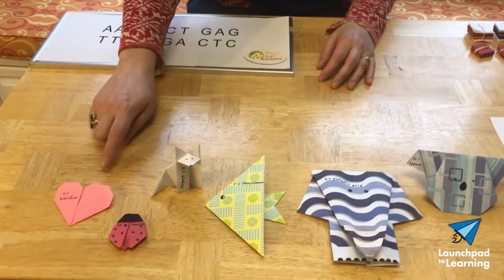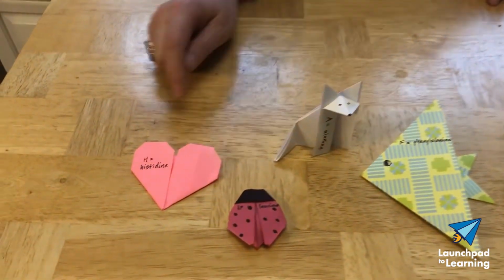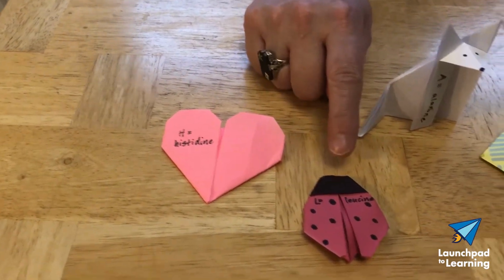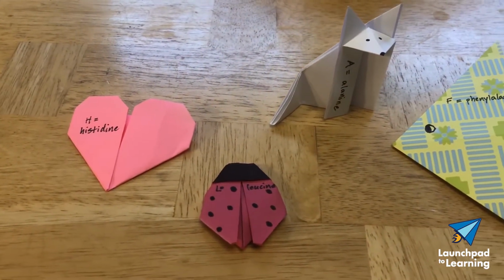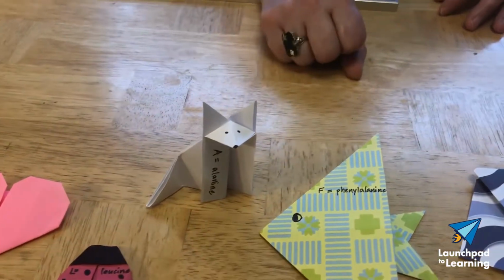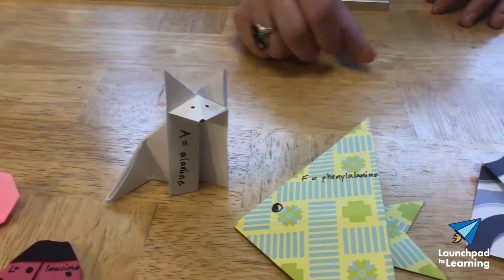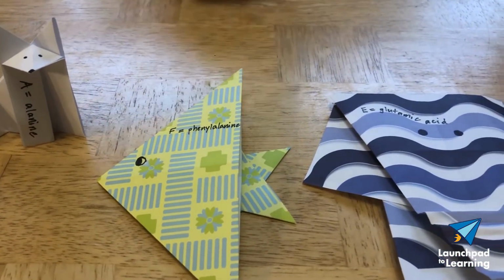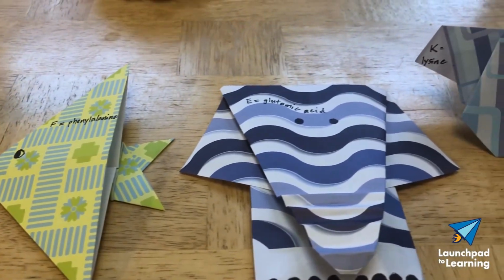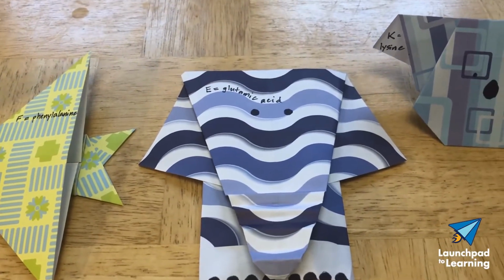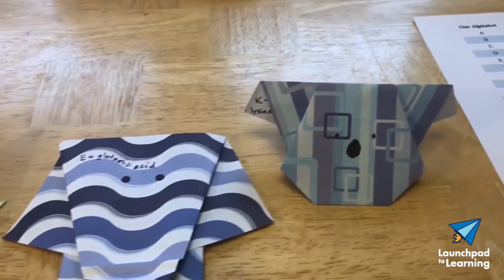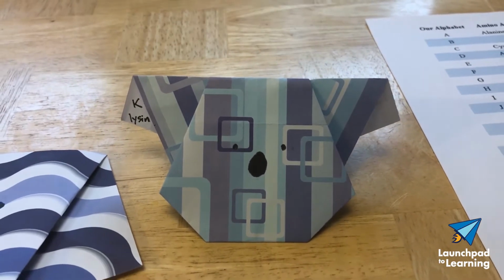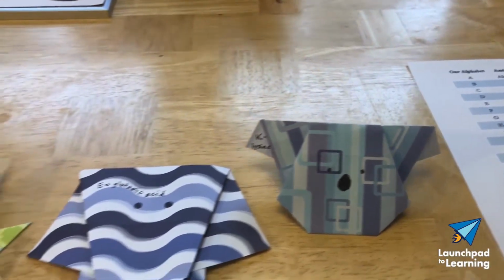For example, the amino acid histidine, which is abbreviated with the letter H, I made this heart. We have our leucine ladybug. This one is an Arctic fox for alanine. Here we have phenylalanine, which is actually spelled with a PH, but fish is representing that amino acid. We have an E for glutamic acid. And then finally, we have a koala for the amino acid lysine. These are just a few of the 20 different amino acids that your body uses to make protein.